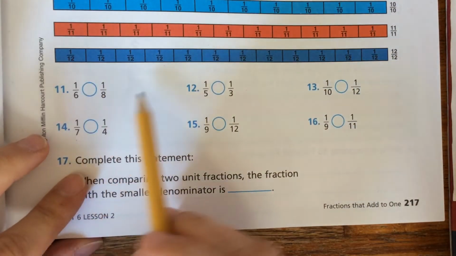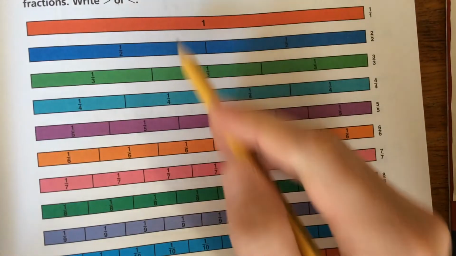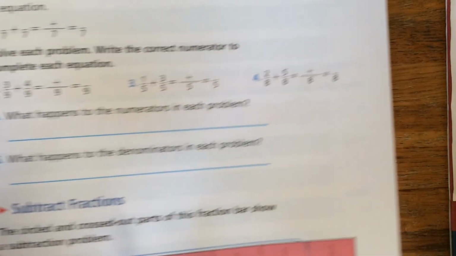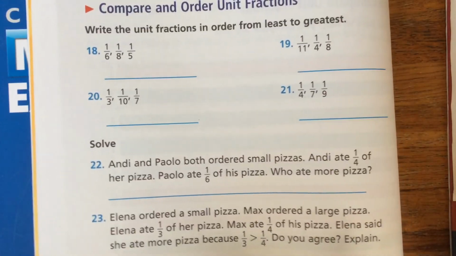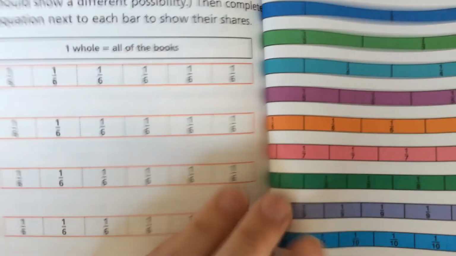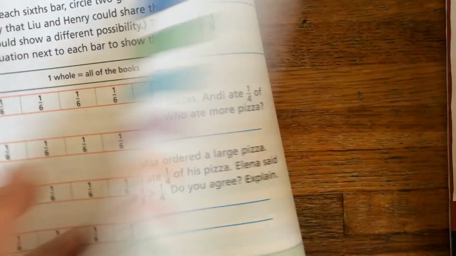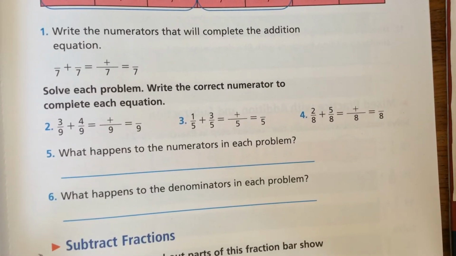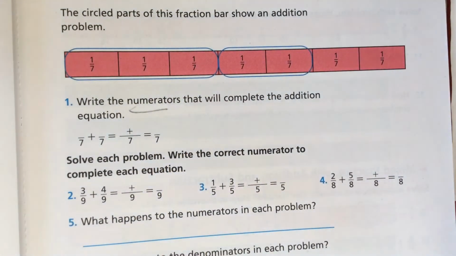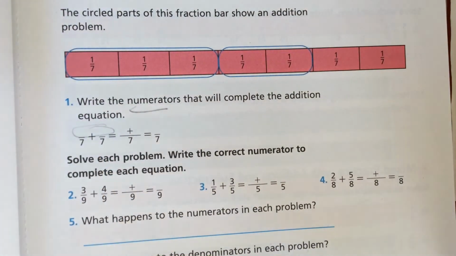Over here you're comparing using greater than. This is page 217. Greater than, less than, equal to. Use these fraction bars to help you compare. This is ordering fractions. Write the unit fractions in order from least to greatest. We're on page 218. And you want to use page 217 to help you. 219, let's see what is going on over here. Oh, write the numerators that will complete the addition equation. Remembering numerators are the numbers on the top.